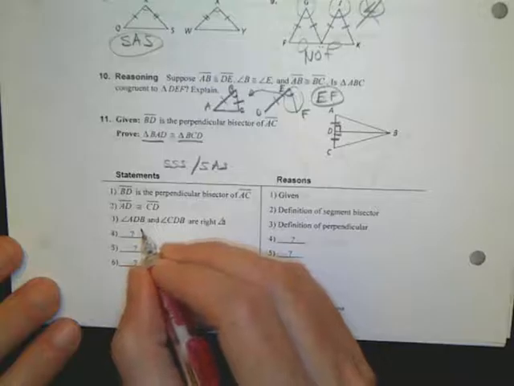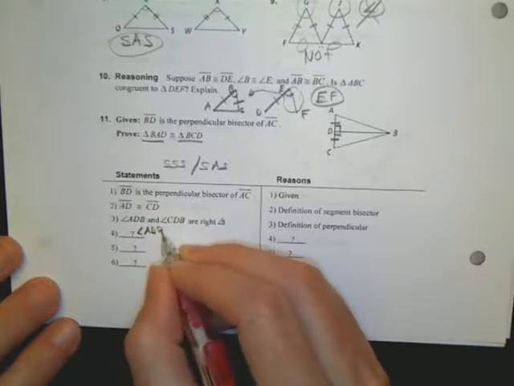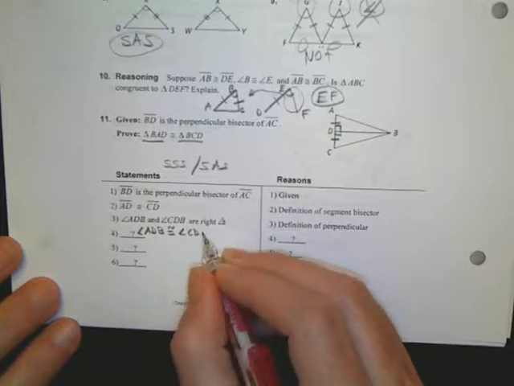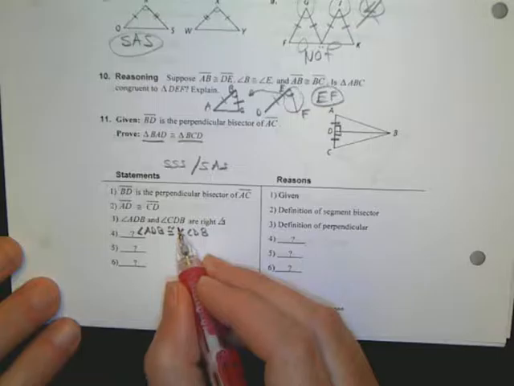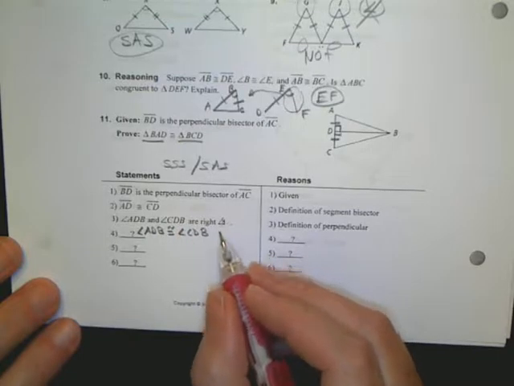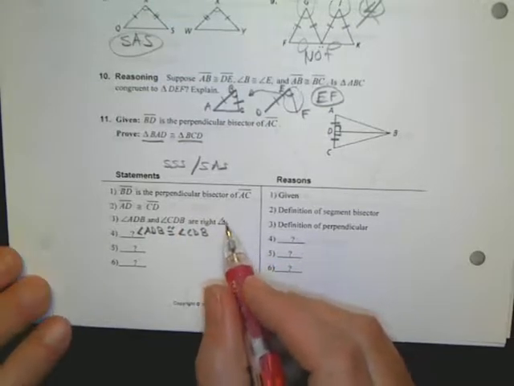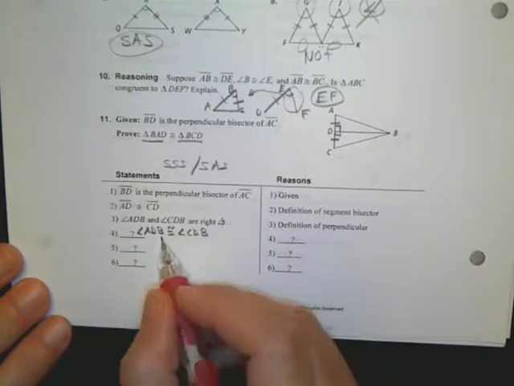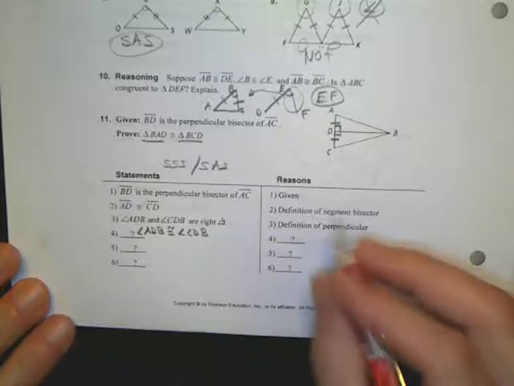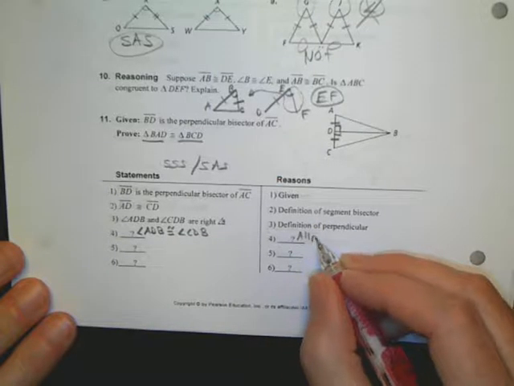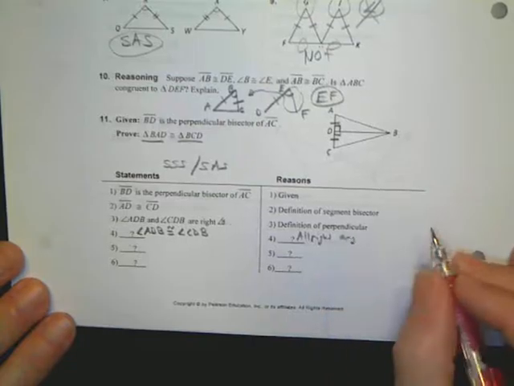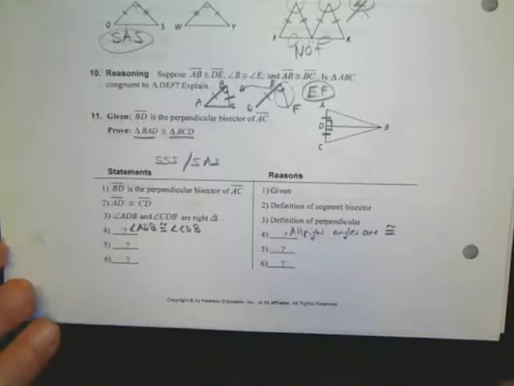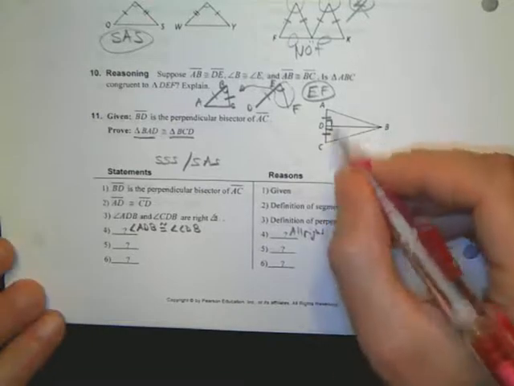I need to at least state that angle ADB is congruent to angle CDB. We said in step 3 that they were right angles. We defined them. Well, it's implied that they are both 90 degrees and they're both equal, but I have to state it in a proof. I can't just say that they're both right and leave it. I need to say that they also are congruent. So the reason for that is all right angles are congruent. So it seems simple enough, and that's just a basic thing. So all right angles are congruent, and there we go there.